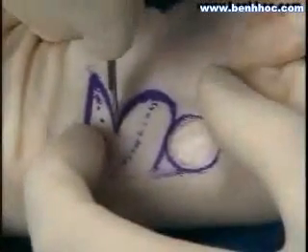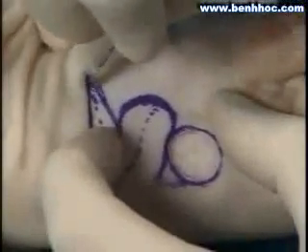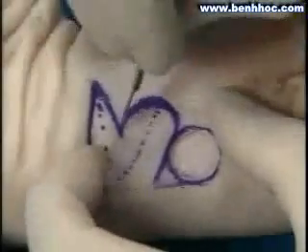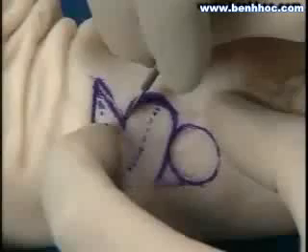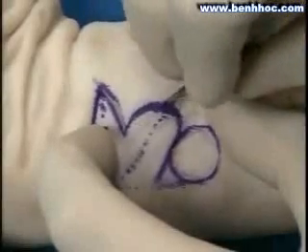Here you can see the lesion has been excised, and now the limbs of the second flap are being incised. The first flap is now being incised, and that's more circular because that needs to be rotated into the area of the defect.